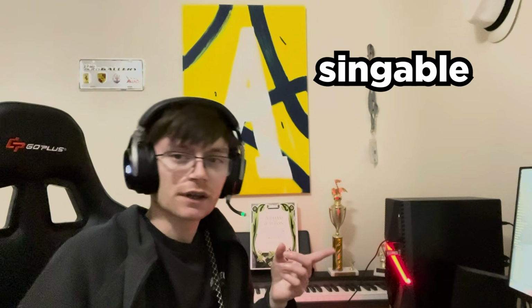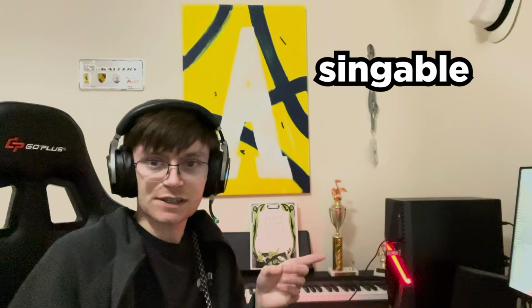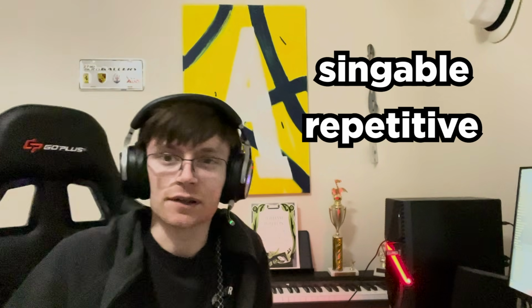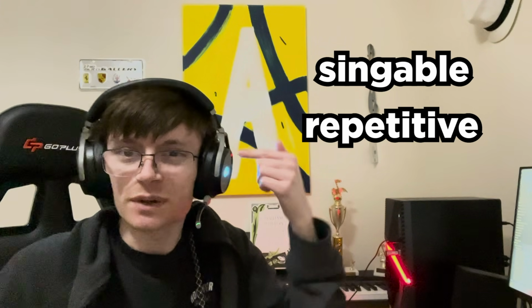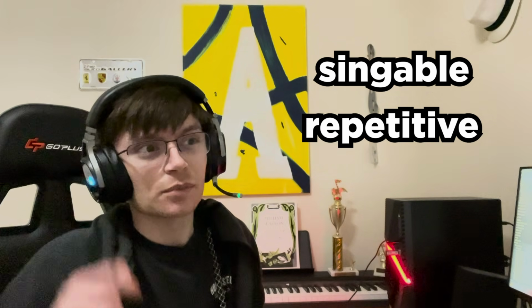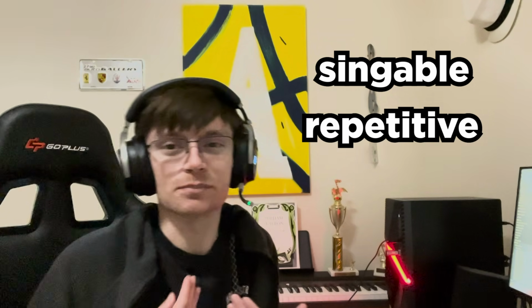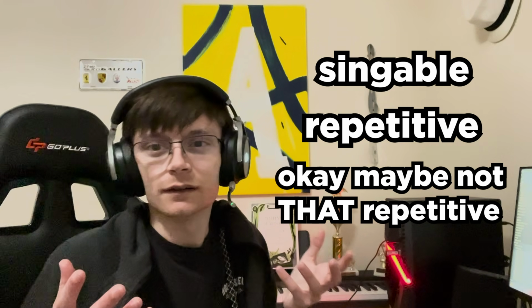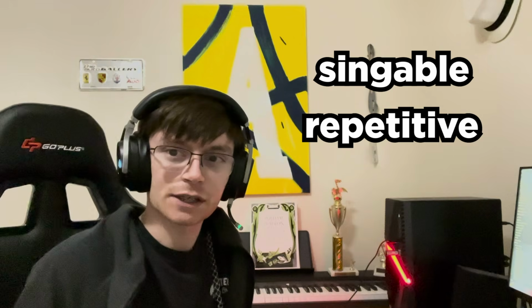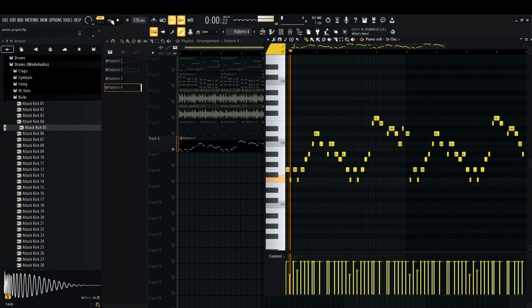Now, while I finish up my melody, here's a few tips on how to write a catchy tune. So, you gotta make it singable. Making it singable means it's not too fast, and there's not too many big jumps in pitch. And you also gotta make it repetitive. By making it repetitive, you're basically drilling the melody into someone's mind, and it makes it a lot more memorable. Personally, I like to add this extra tip of adding a little bit of variety, because if you make it too repetitive, it just gets boring. And that's what I reflected with the melody that I'm about to show you.